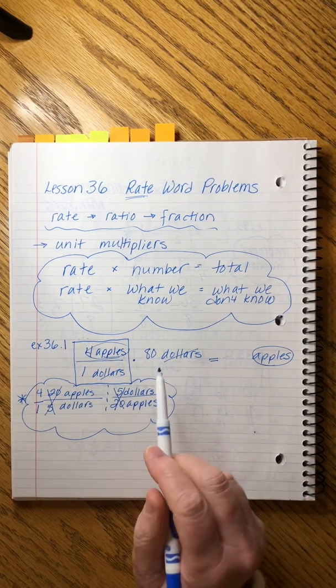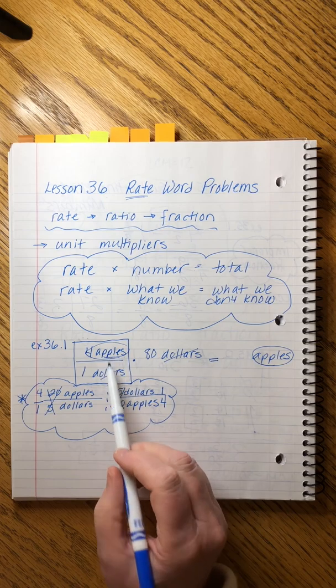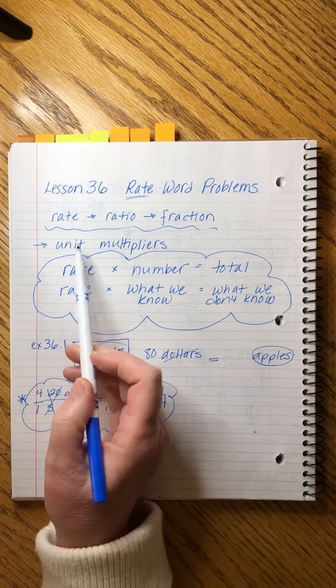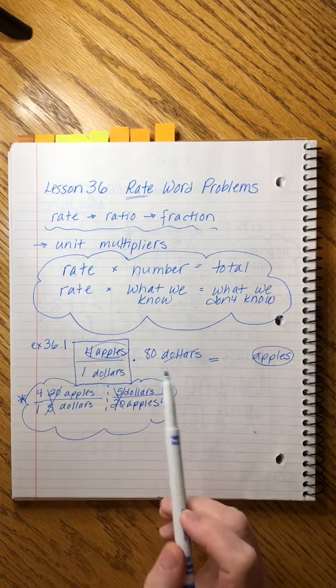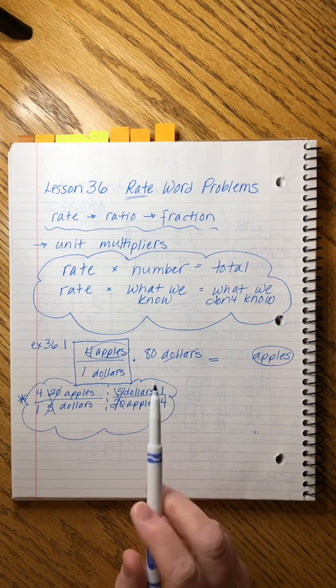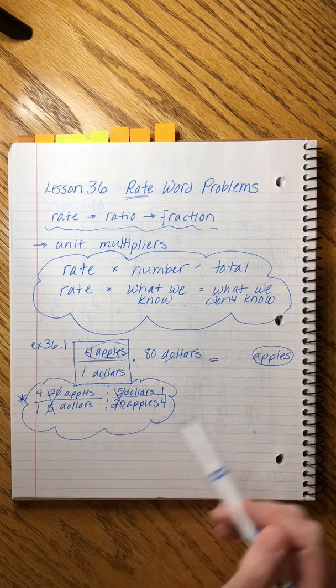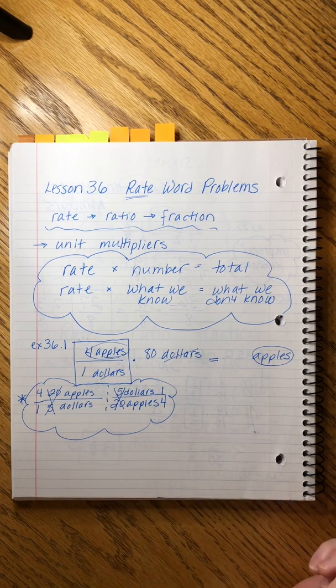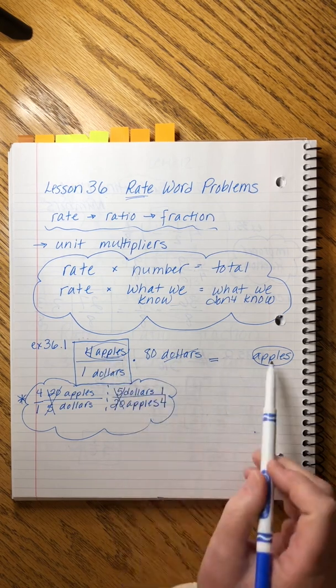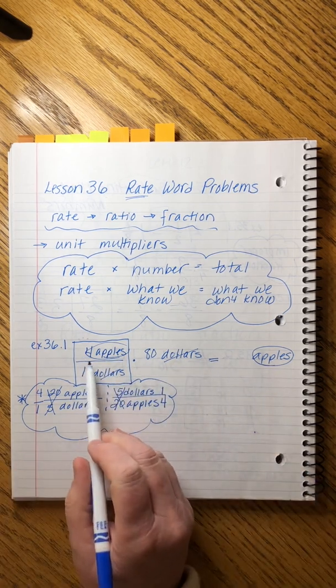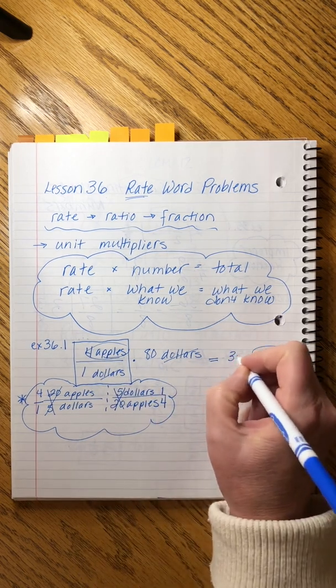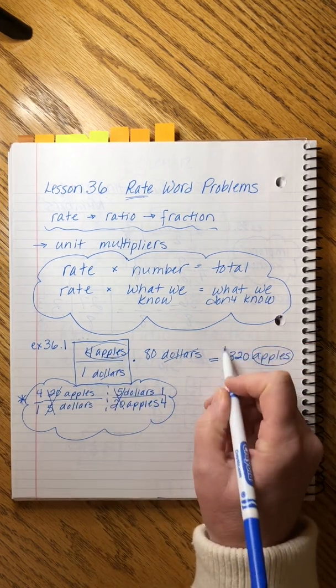And that's why in these problems we always make the word part of the problem, just like in these, because they help us pay attention to where the numbers are going. And if we can get our words to behave the way we want, then the numbers will follow along. So now our units have behaved just the way we want, and we're ready to multiply our numbers. It's usually fairly easy to do the multiplication. This tells us we will get 320 apples.